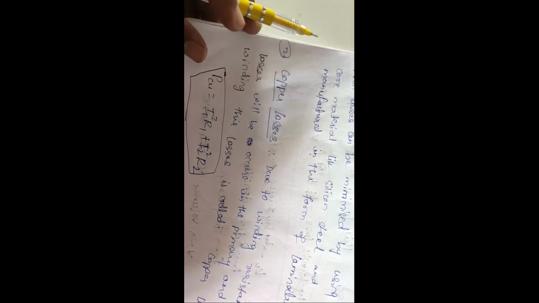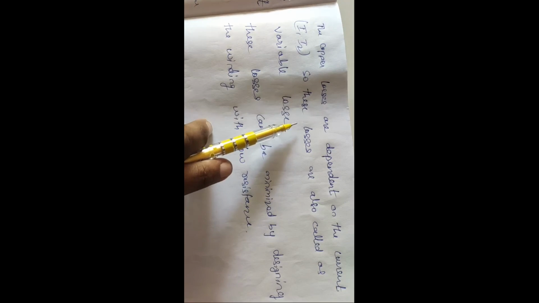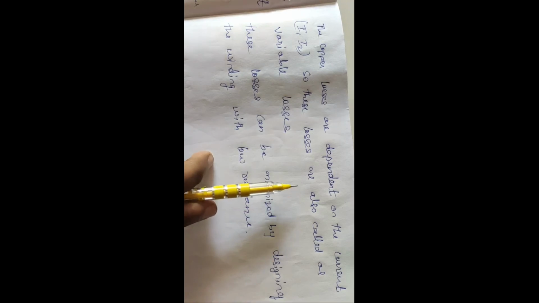This is due to the primary resistance and the secondary resistance. These losses depend on the flow of current, so they are called variable losses.